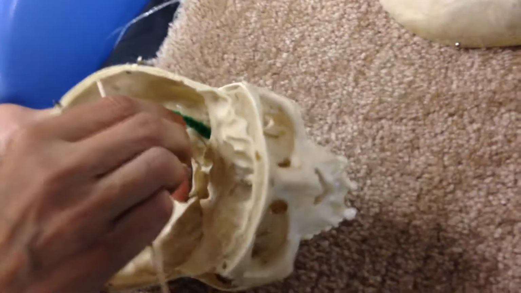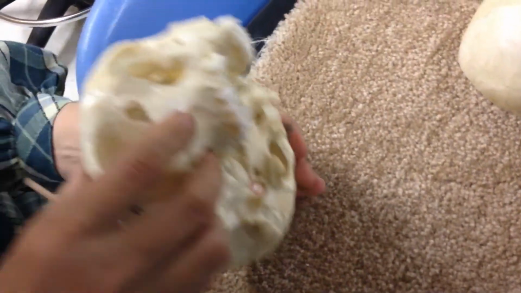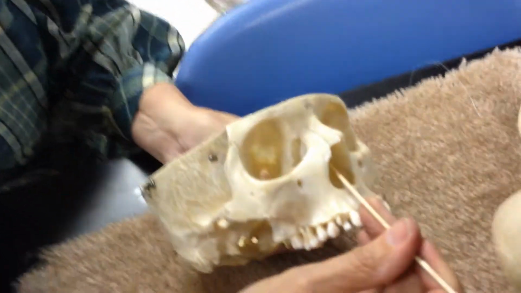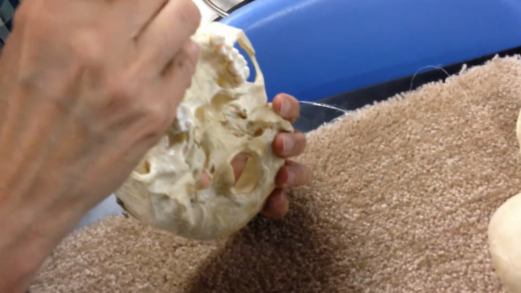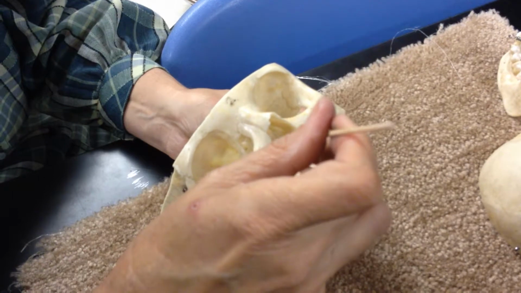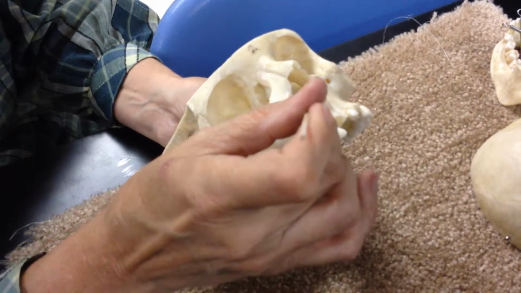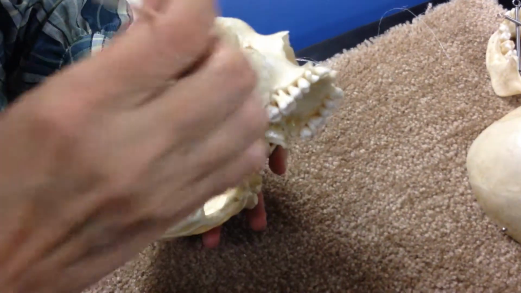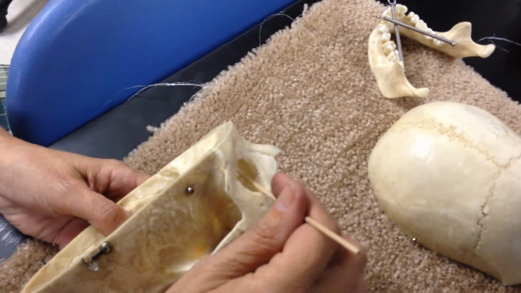And we'll do the ethmoid. So in the ethmoid bone, what's broken off right here is the perpendicular plate. So that structure right there is the perpendicular plate, but part of it is broken. And then on the side, we have the middle and superior nasal conchae. Those are also broken off, but they would be on the side of the nasal cavity. Superior and middle nasal concha. And then here, we're looking into the ethmoid sinuses.